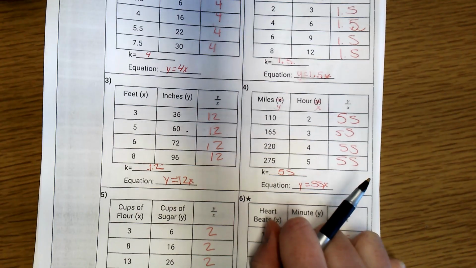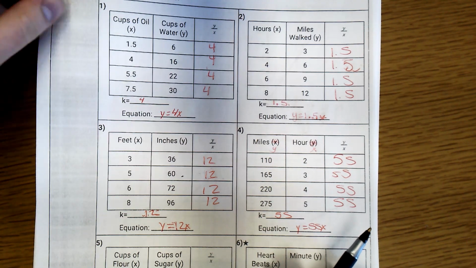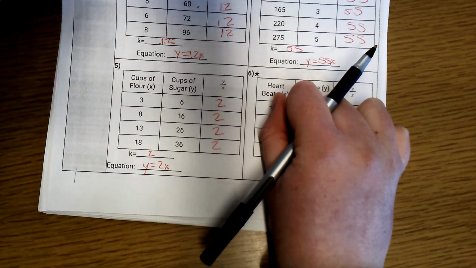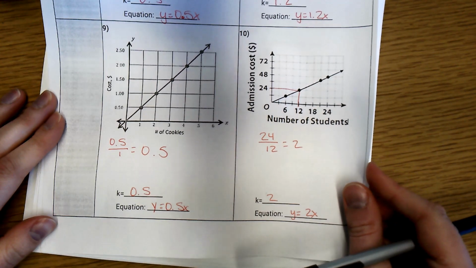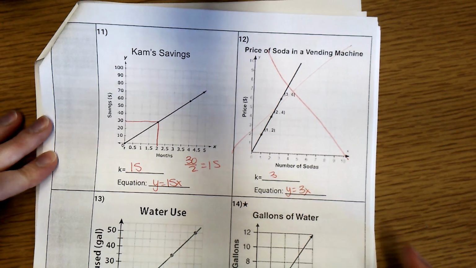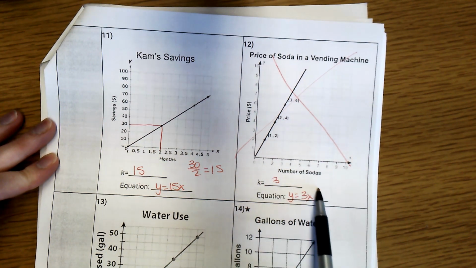Here's the answers for 2 through 5. Here's 2, 3, and 4. Down here is 5. Here's 11 and 12. I changed the graph for 12, but your answers are still 3 and y equals 3x.